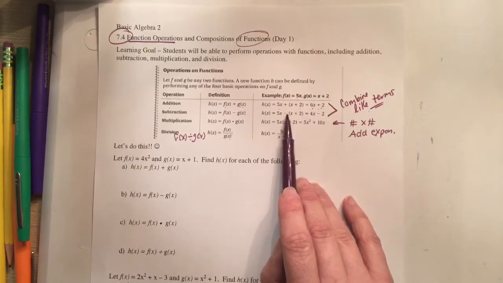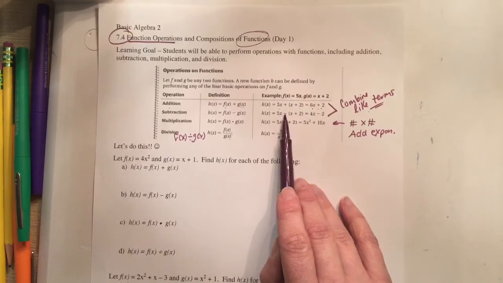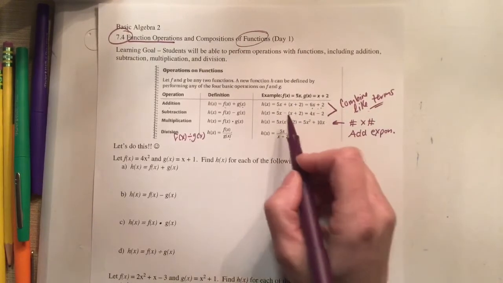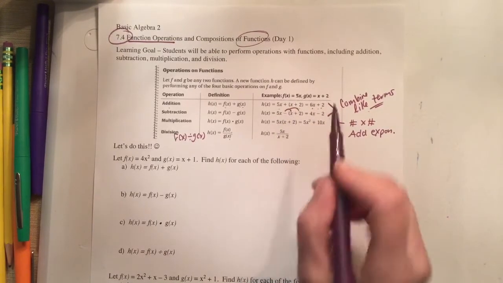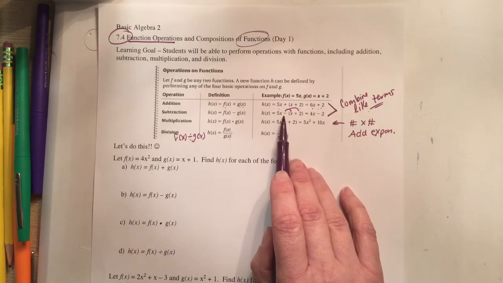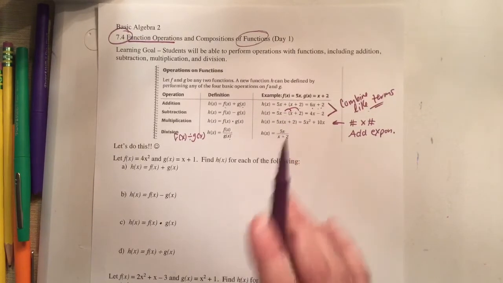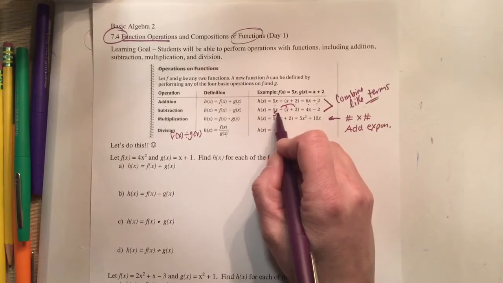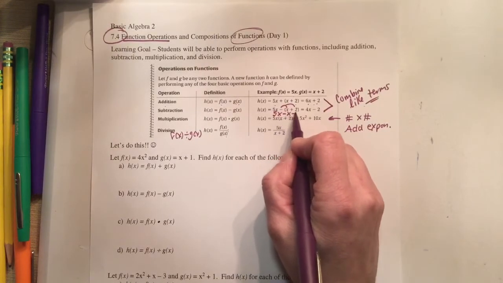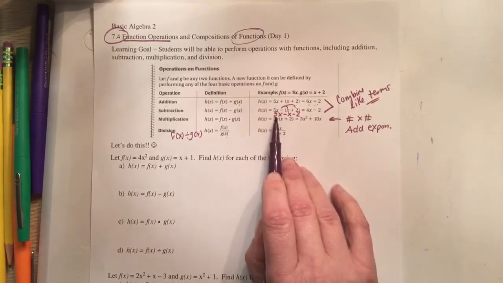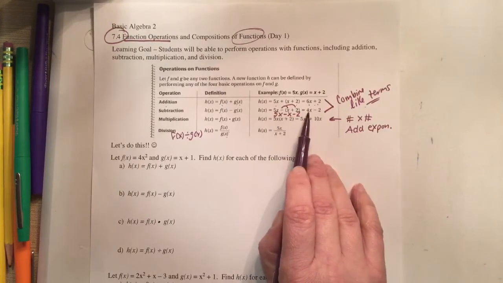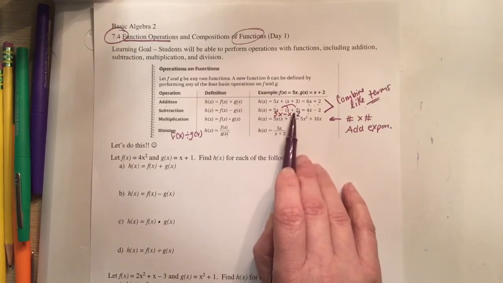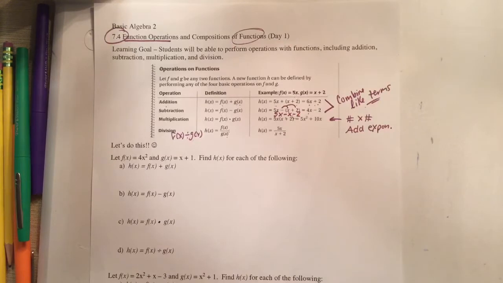If you are subtracting, if you take 5x minus the group x plus 2, you have to realize that you are minusing both of these terms, so you would distribute. So this would be 5x minus x minus 2. 5x minus 1x is how they got 4x. You only have one constant, it's a negative 2.